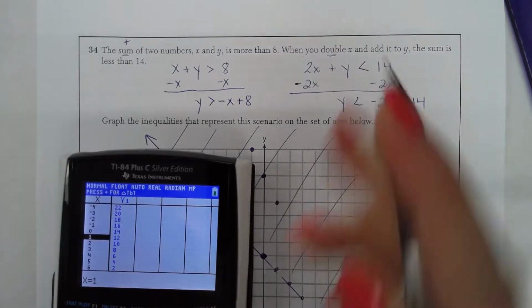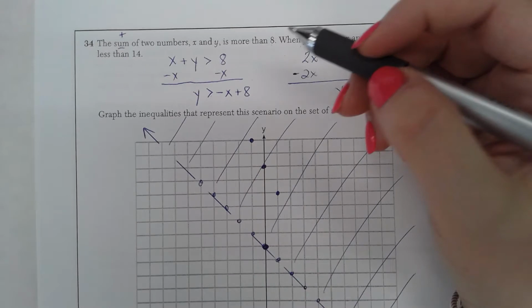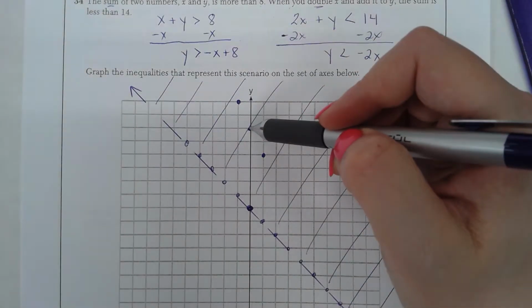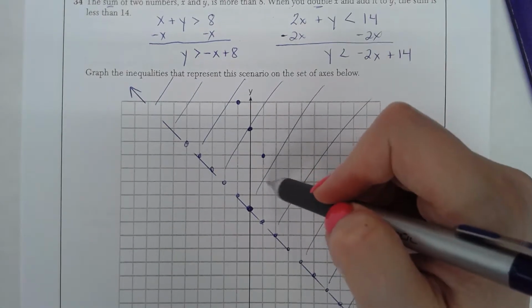Once you get yourself a couple points, you should see the pattern. If you'll notice, I'm going down 2 and over 1, down 2 and over 1. So now I can just keep that going without my calculator.